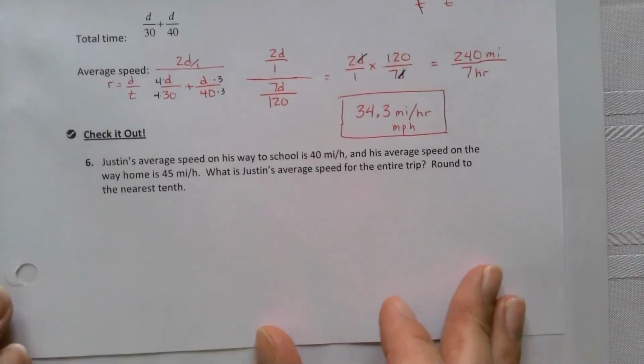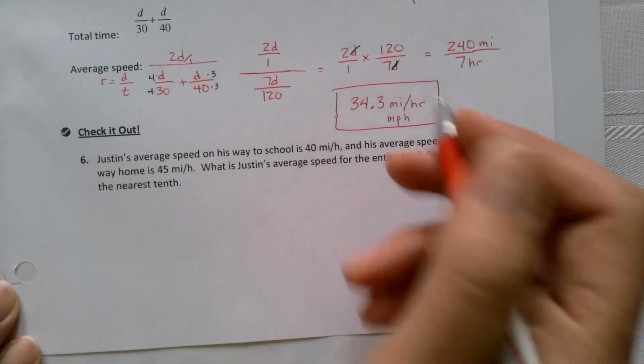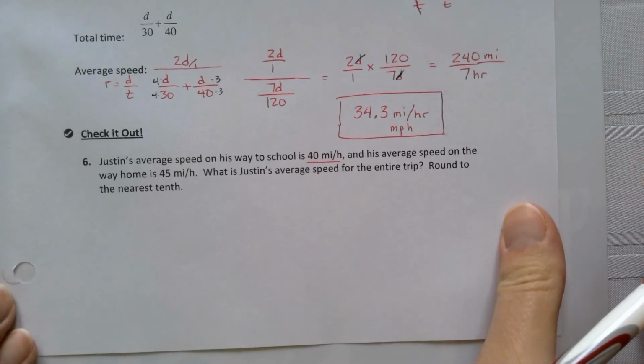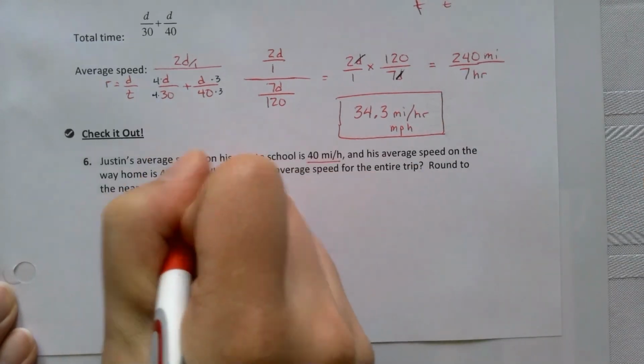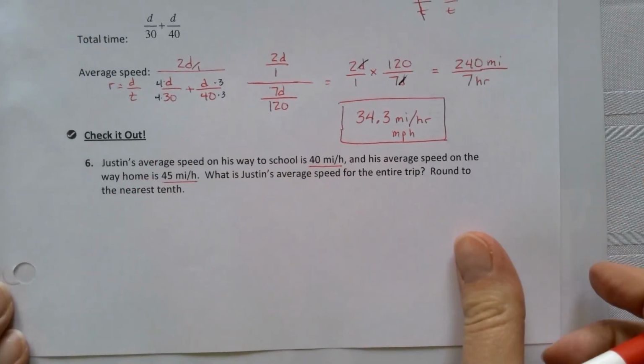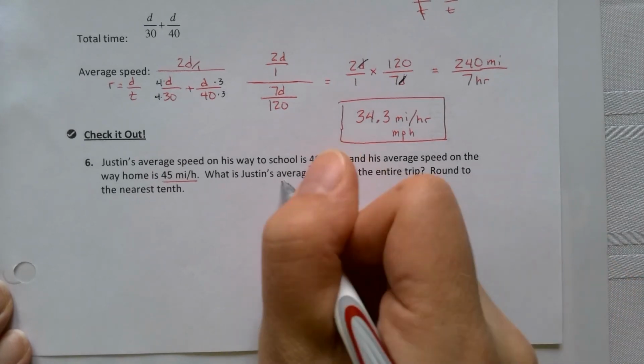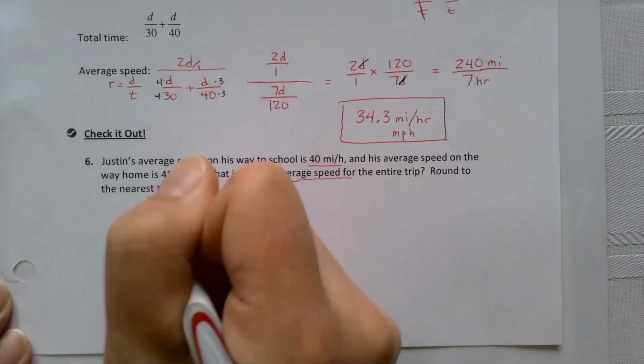And so we look at Justin on his way to school. His average speed is 40 miles per hour, so I'm going to guess he's driving. And his average speed on the way home is 45 miles per hour. Maybe there's less traffic. So what is Justin's average speed for the entire trip? We want his average speed for the entire trip to the nearest tenth.